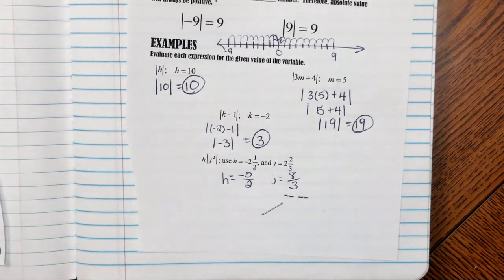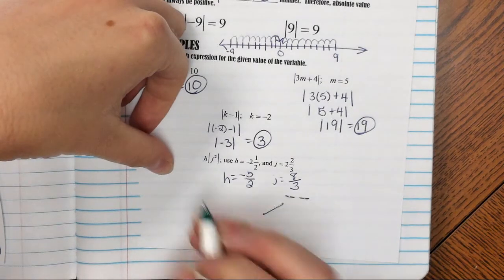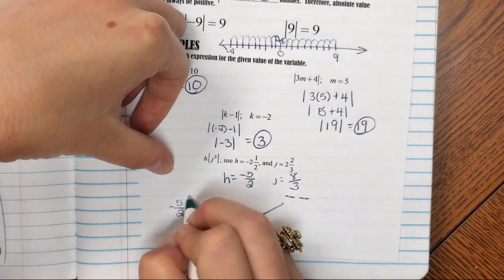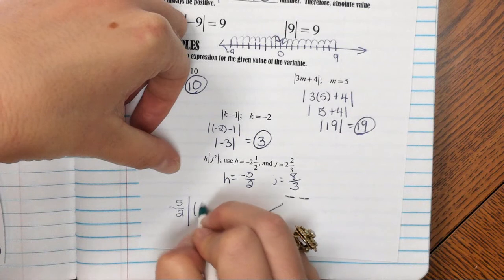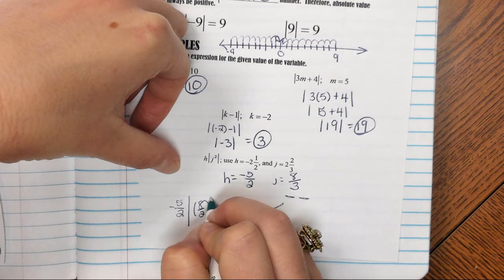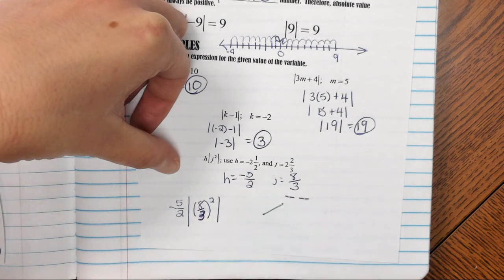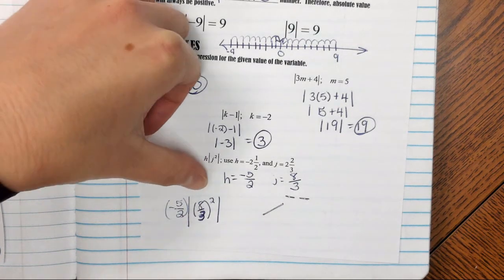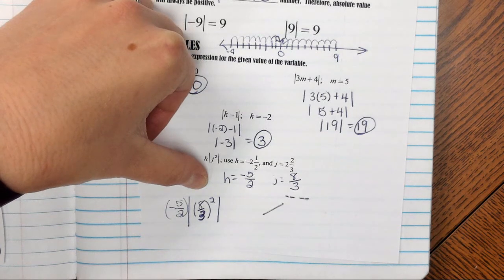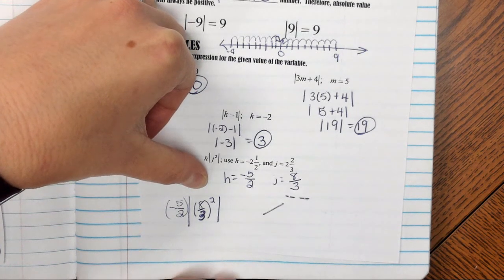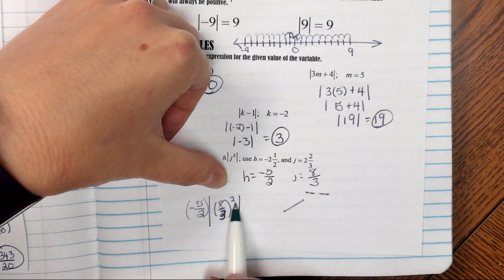And then I'm going to plug in. So h is -5/2 times the absolute value of 8/3 squared. Again, plug in parentheses. Order of operations, absolute value counts like grouping symbols, so I'm going to evaluate on the inside of those first. When I'm squaring a fraction, remember I can square the numerator and then square the denominator.